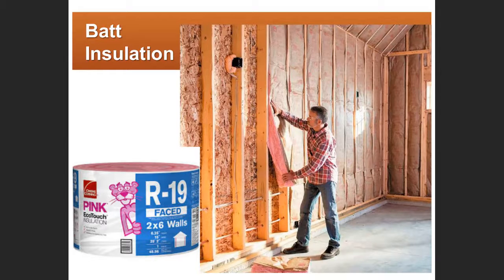In the roof, we're going to see something between R38 and R49. So again, higher numbers for insulation in the roof, because heat is going to tend to rise and flow out the top of the building. Also, the construction of the roof allows for more depth of insulation in the ceiling than it would in the walls.